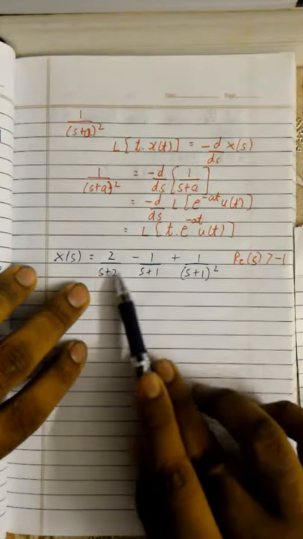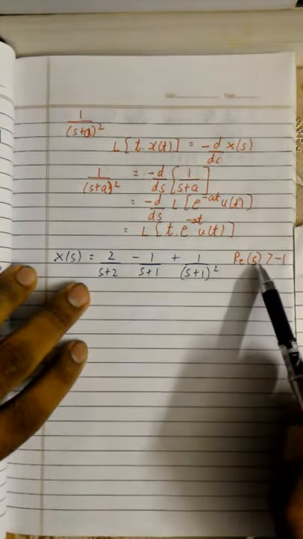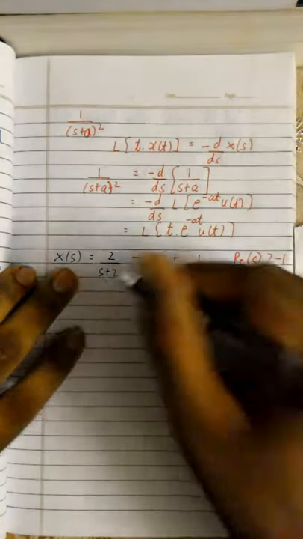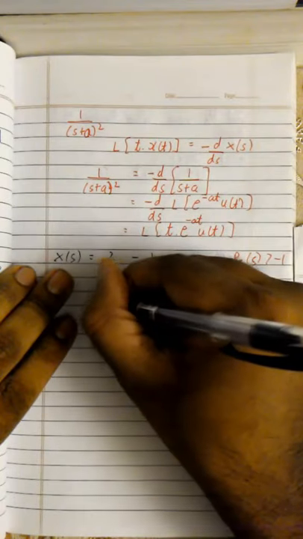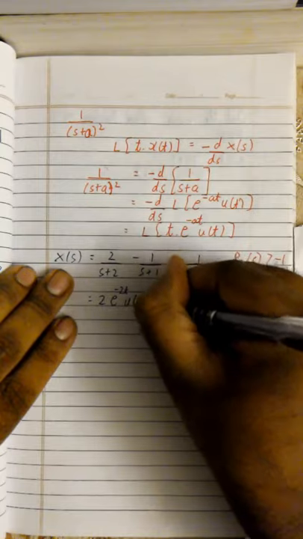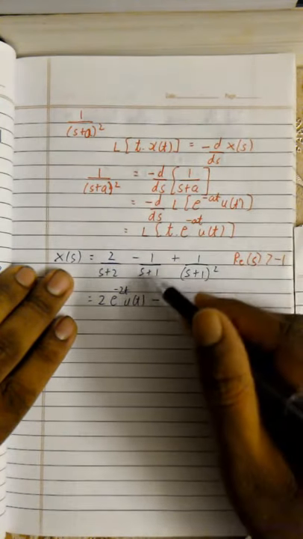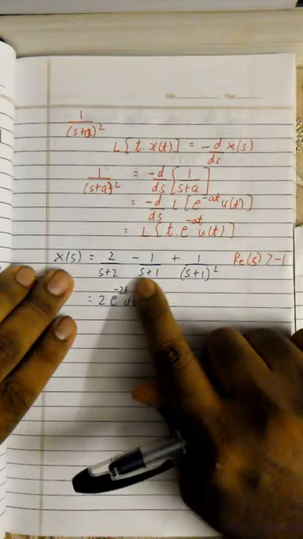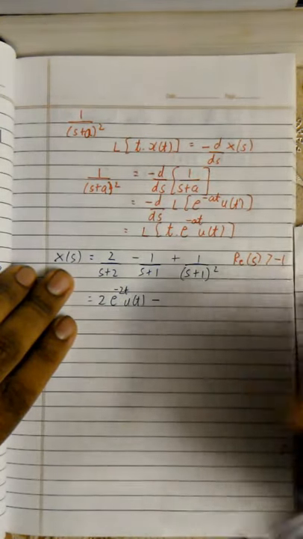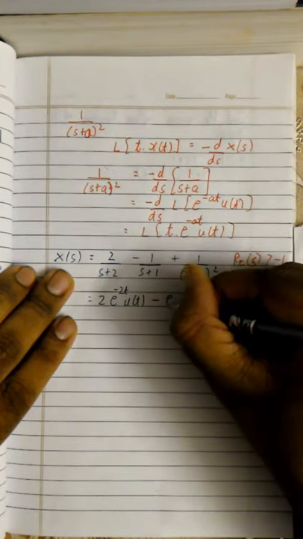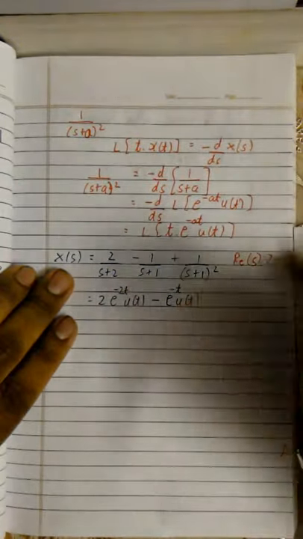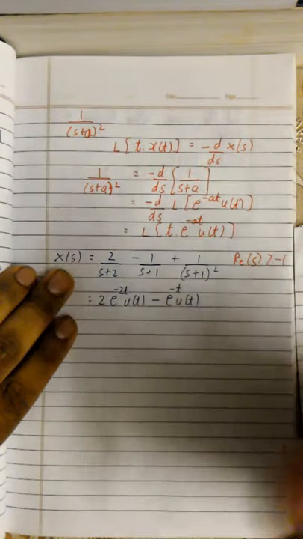So this is a right-sided signal. Why? Because the real part of s is greater than minus 1 and so it is also greater than minus 2. So which means you will get 2 into e raised to minus 2t u of t. Minus here, s plus 1 is equal to 0, so s is equal to minus 1, and real part of s is greater than minus 1. If you see the greater sign, immediately you should understand it is a right-sided signal. There is no sign change, just put u of t in front of it.